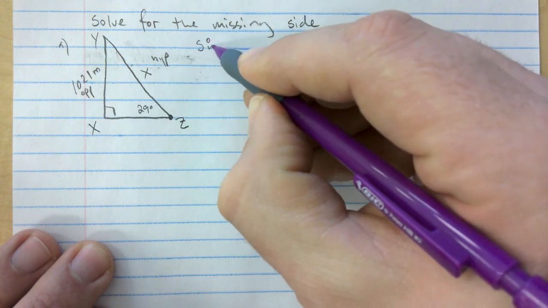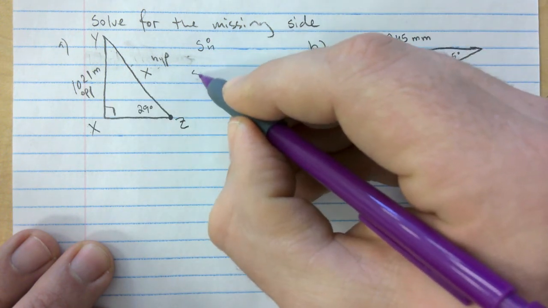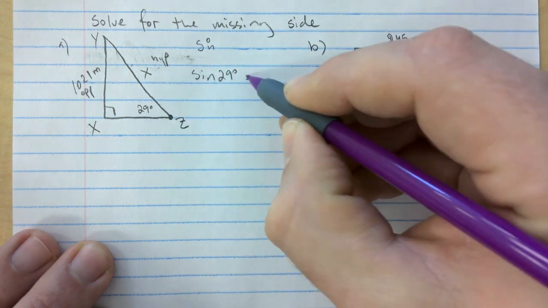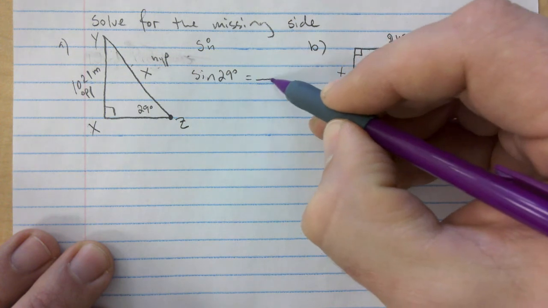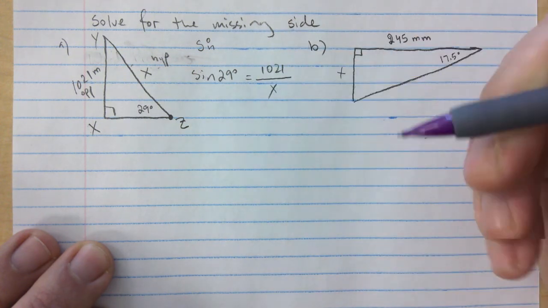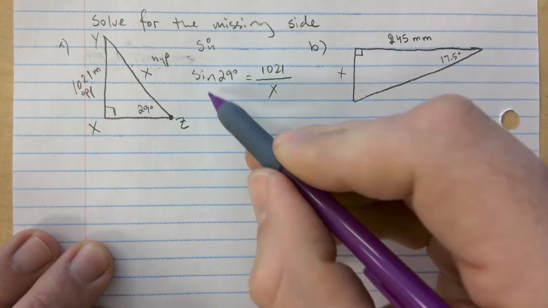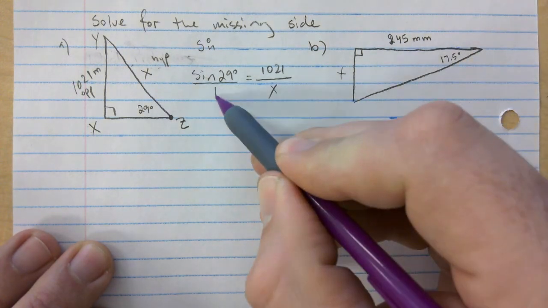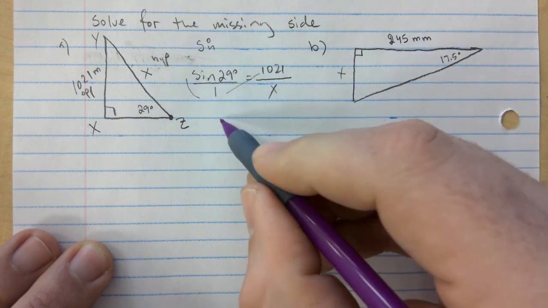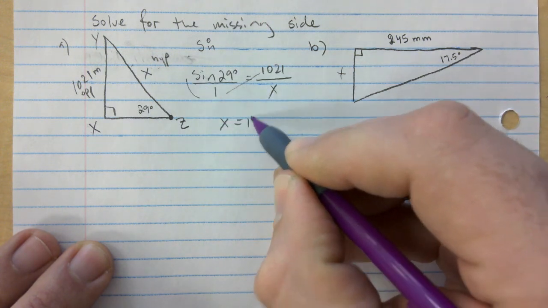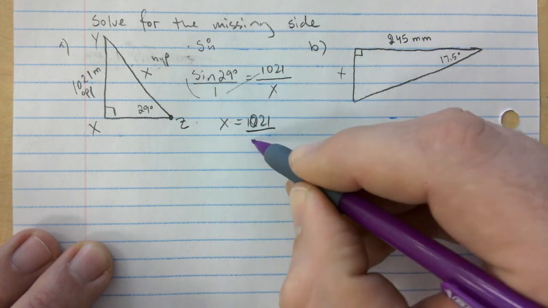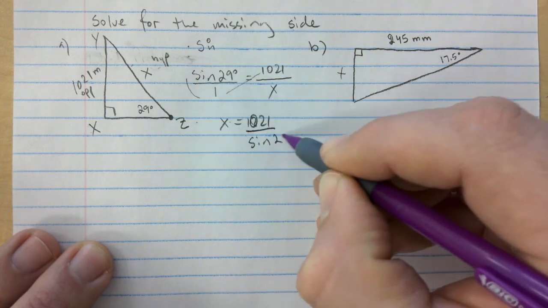So sine. Sine of, in this case, you know what the angle is, 29 degrees, is equal to opposite over hypotenuse. We put the 1 here. This is cross multiplying and dividing. No inverse here. It's 1,021 times 1 divided by sine of 29.